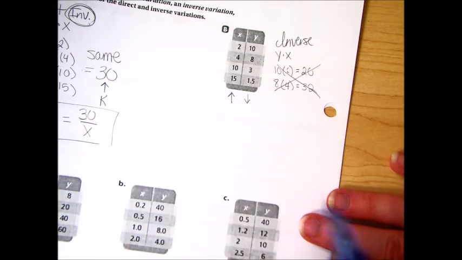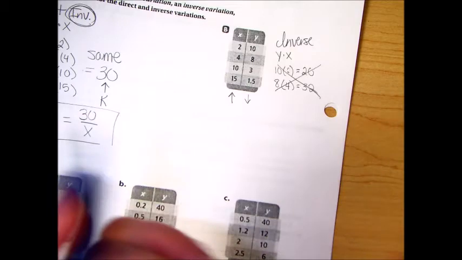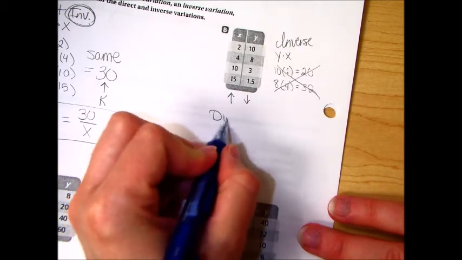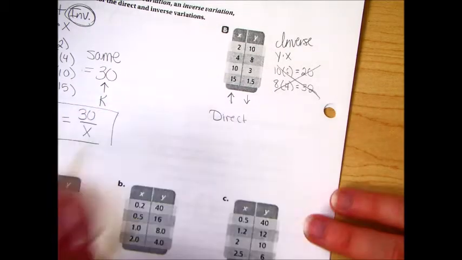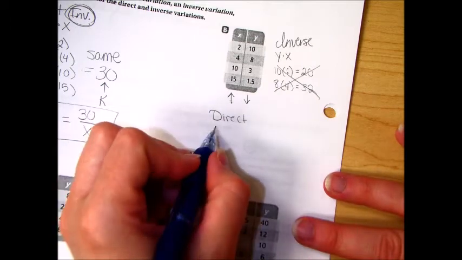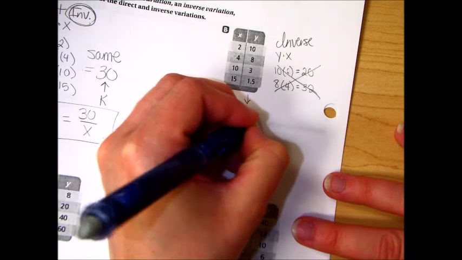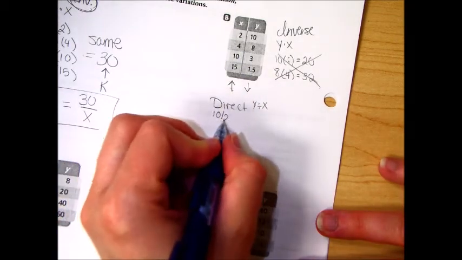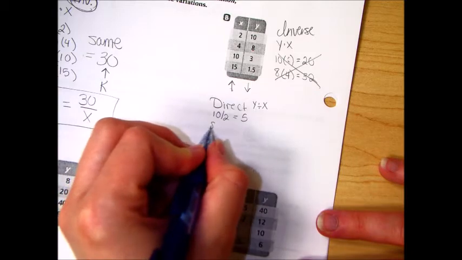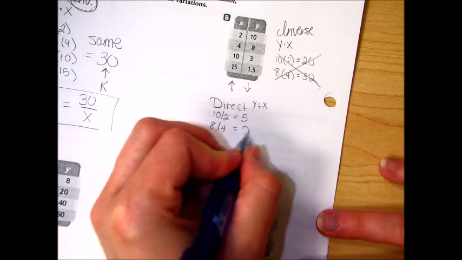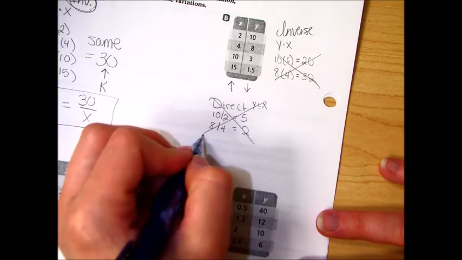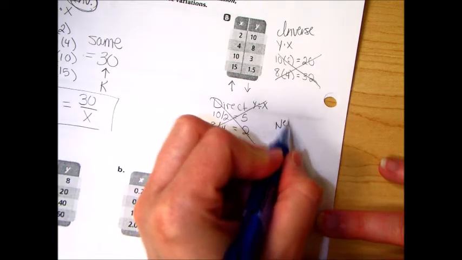Really quick, let's go ahead and check direct. I highly doubt it is direct because of the arrows, but we may as well try. So we'll take all the y's. So you're going to do y divided by x. So I'll take 10 and I'll divide by 2. Okay, that's 5. And I'll do 8 divided by 4. Okay, that's 2. Those don't match. This is neither.